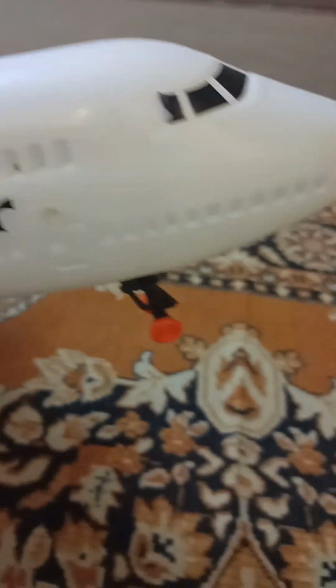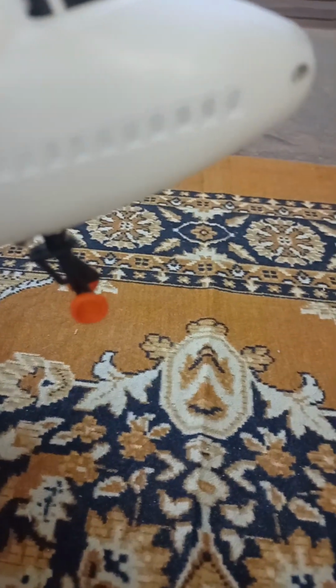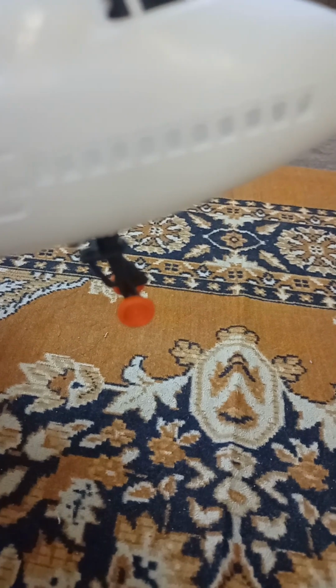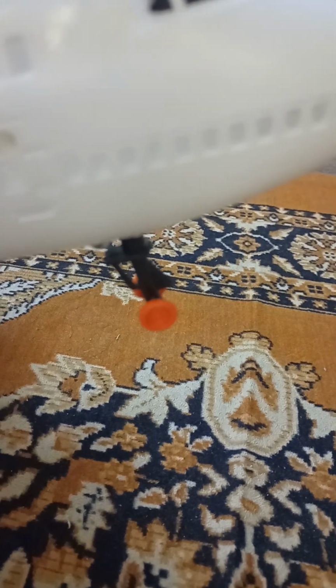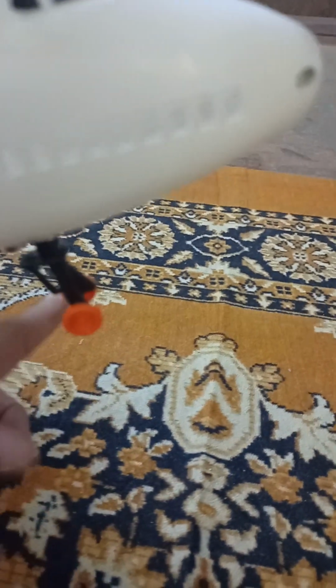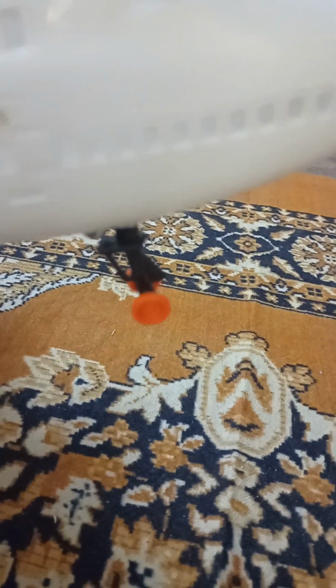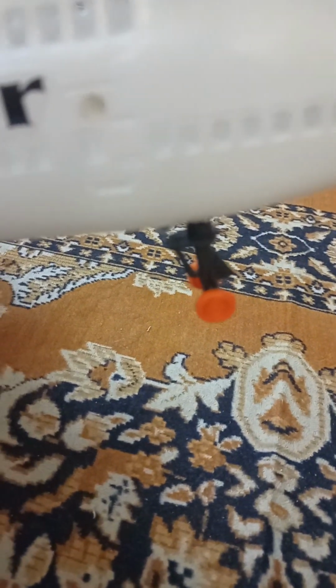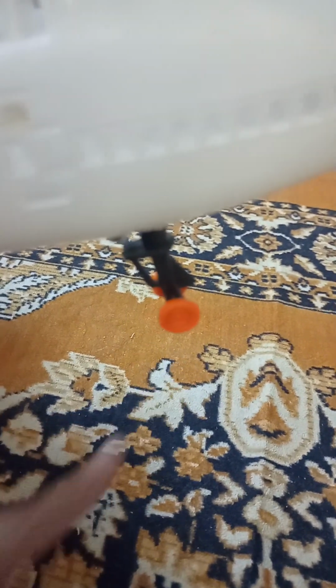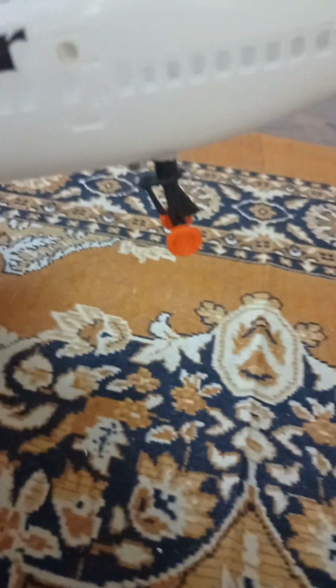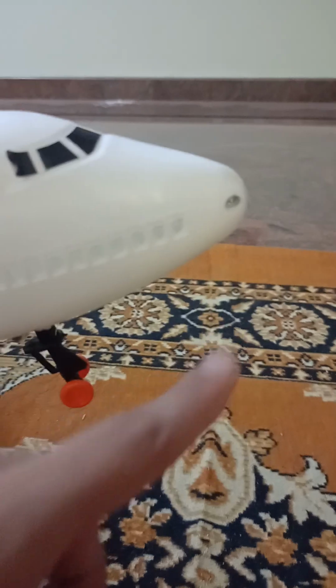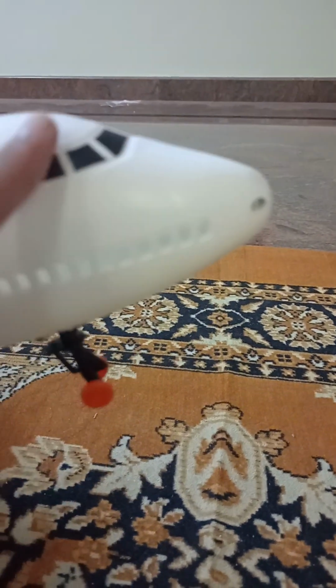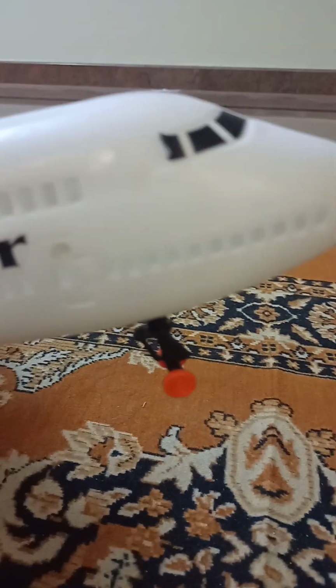After that, the nose gear. This touches down on the ground after the main undercarriage has touched down on the ground. This consists of two wheels, and this also supports some weight of the aircraft after the nose wheel has touched down on the runway. They call this the nose wheel because this is near to the nose and this is exactly below the cockpit.